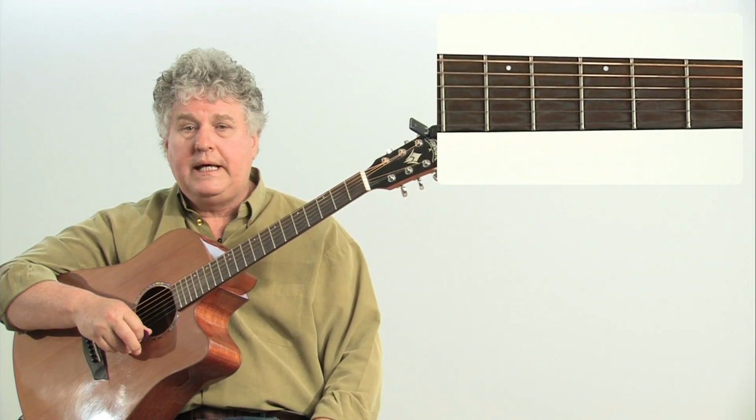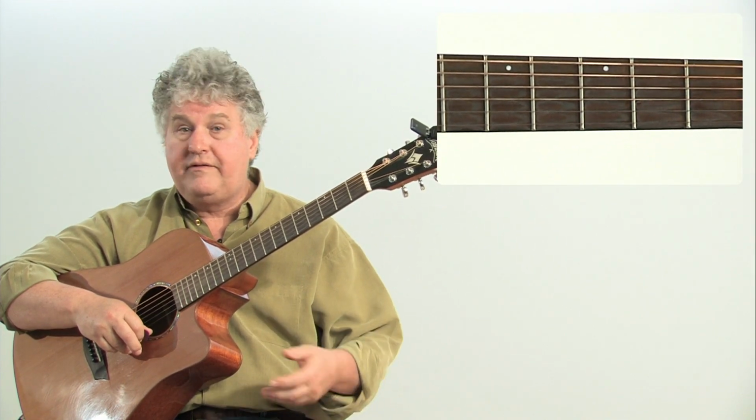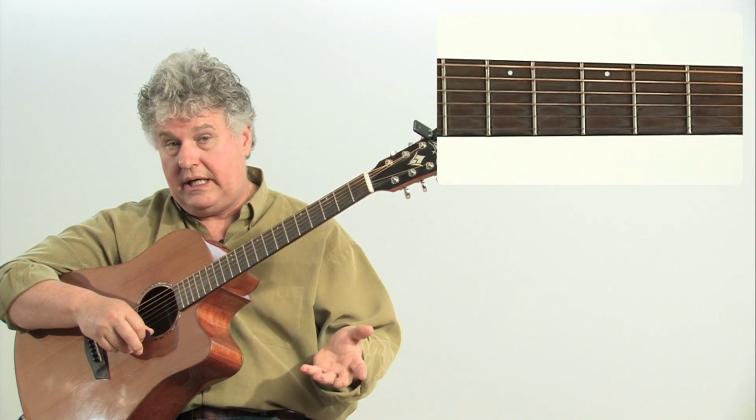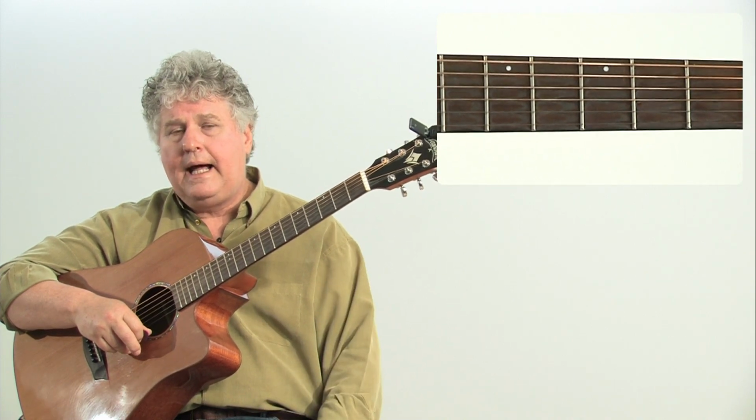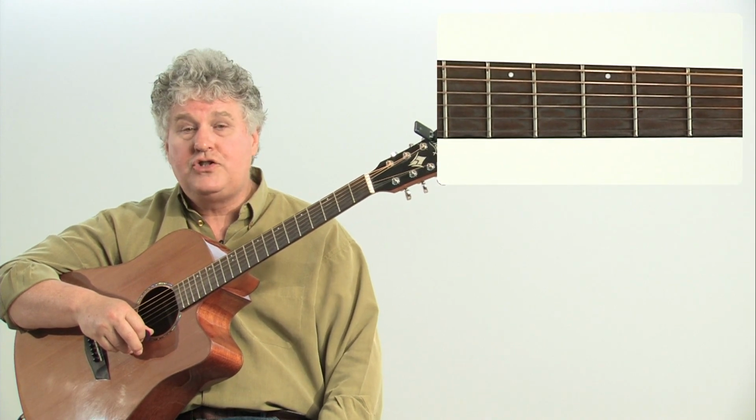Do it in C, A, G, E, and D, CAGED, those open keys. So the 1, 4, 5 in the key of C will be C, F, G. In the key of A will be A, D, E. In the key of G will be G, C, D. In the key of E will be E, A, B, and you can use a B7. And in the key of D, they will be D, G, and A.